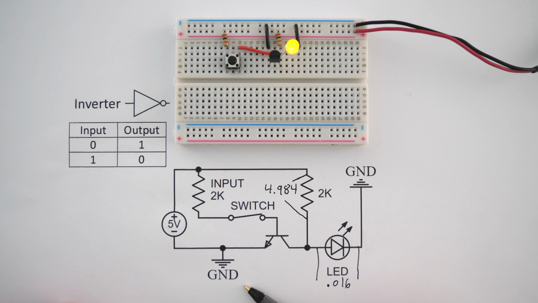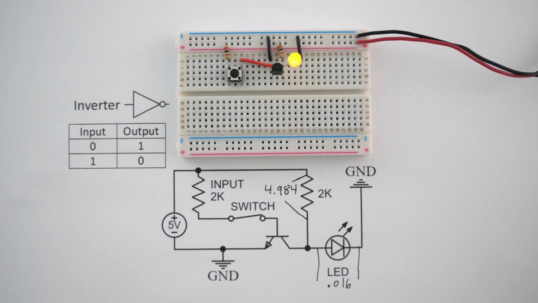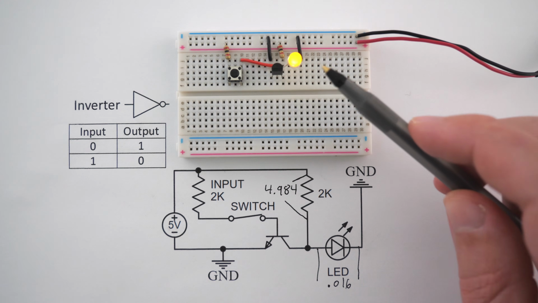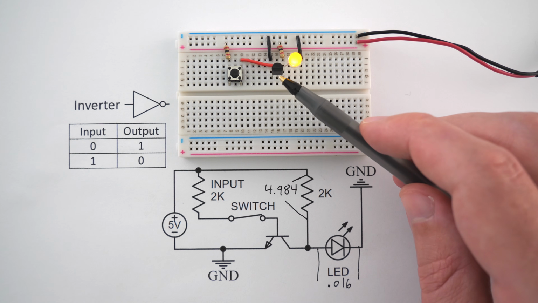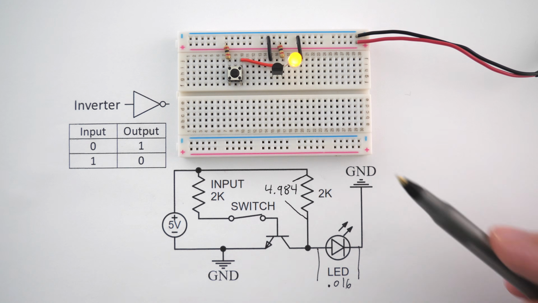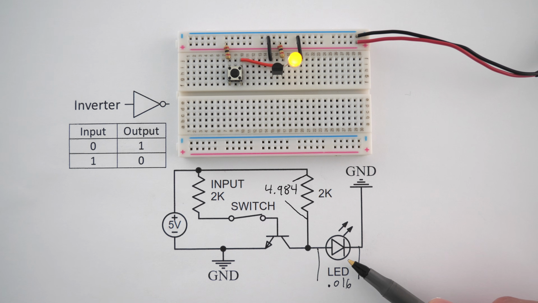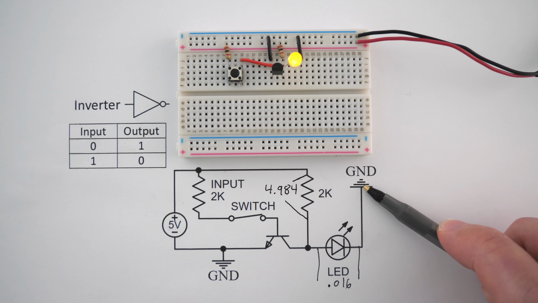And that's actually important because in the circuits coming up, we're not going to have an LED here, but we're going to have a second transistor. And for a transistor, the needed voltage drop is going to be 0.7 volts, which is still going to make it so that no current flows to this alternate ground.